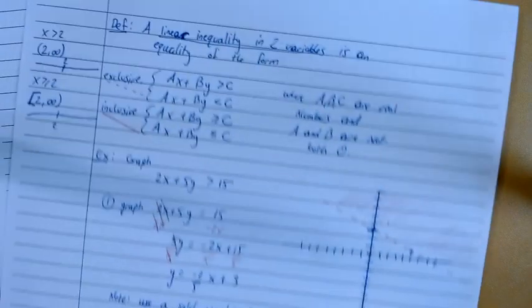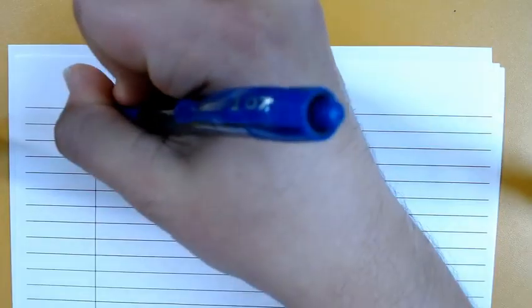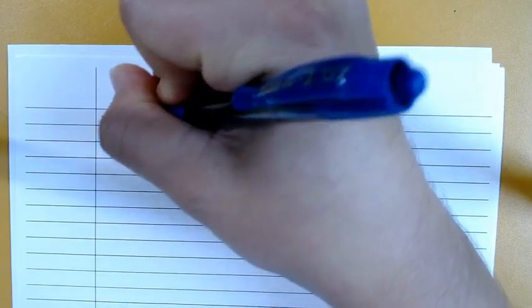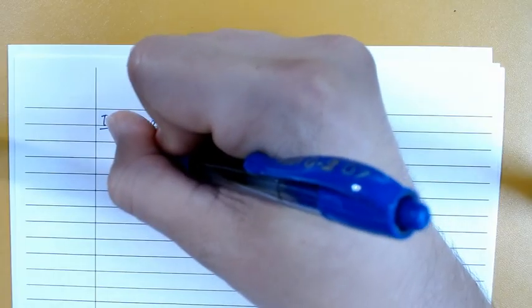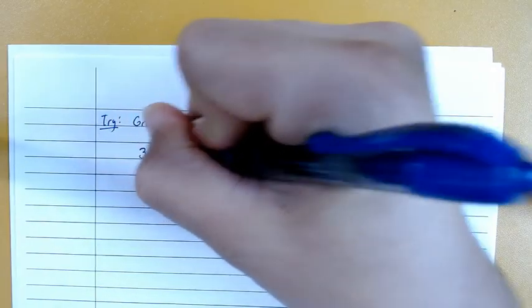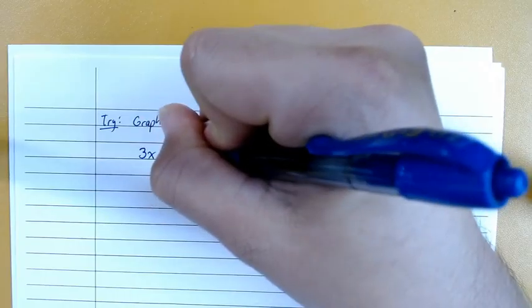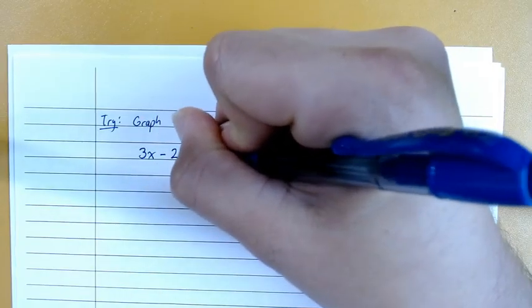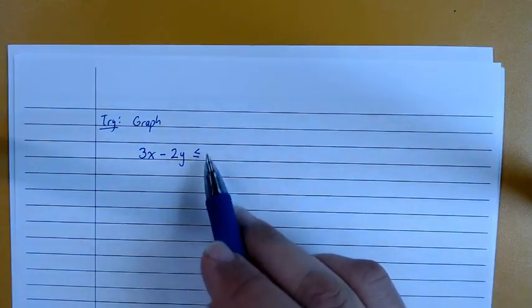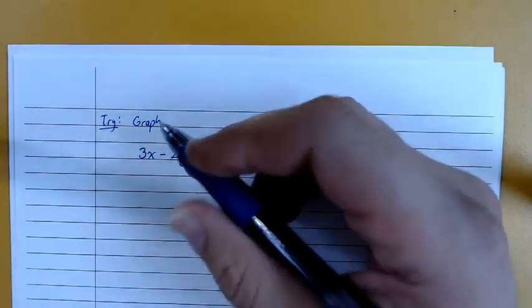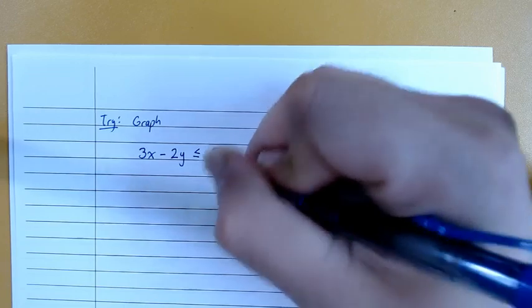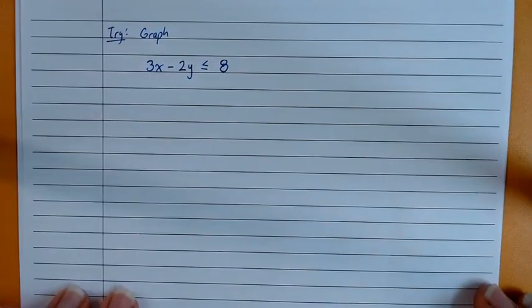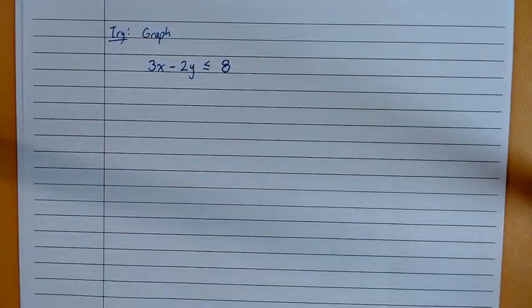So let's go ahead and give this a try. Go ahead and graph the following inequality. Let's have you try 3x minus 2y is less than or equal to, let's say, 8. Now remember, dotted line versus solid line. You have to watch out for that. Go ahead and pause the video, graph that, and once you have a result, unpause and we'll go through it together.